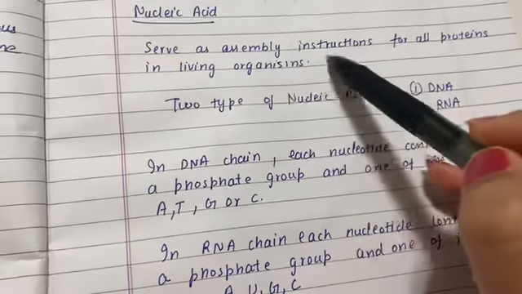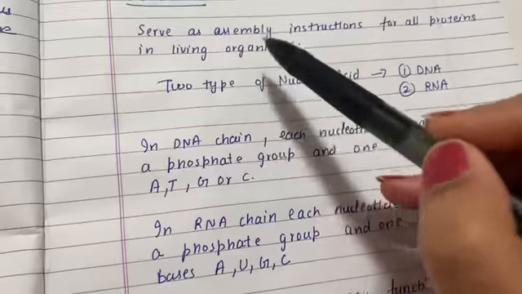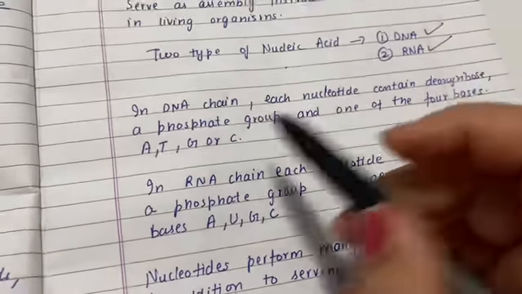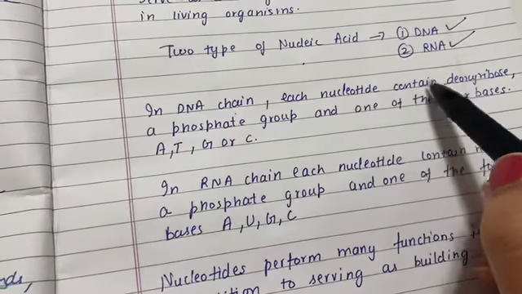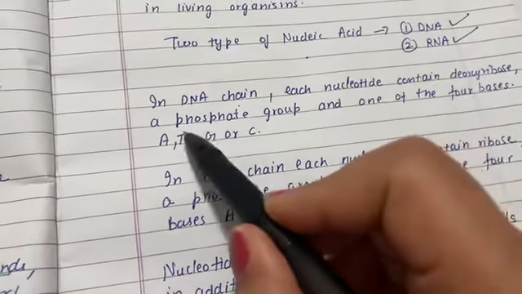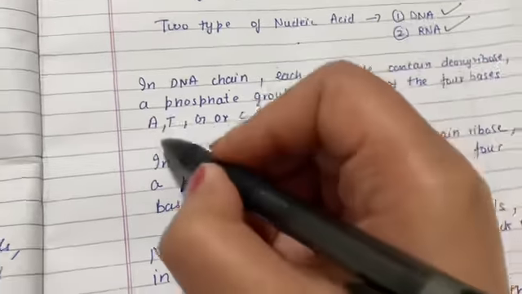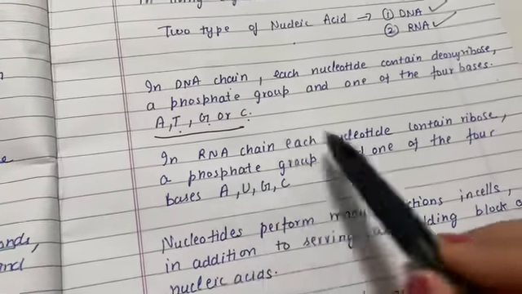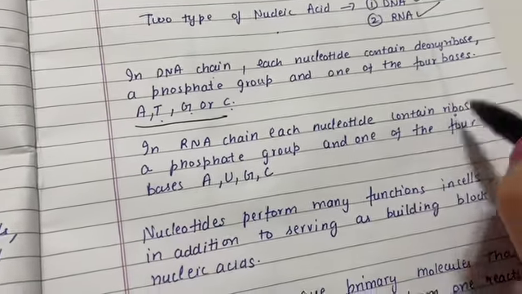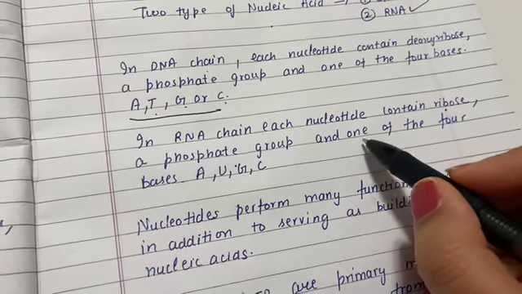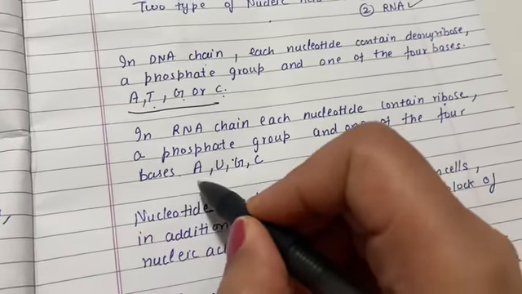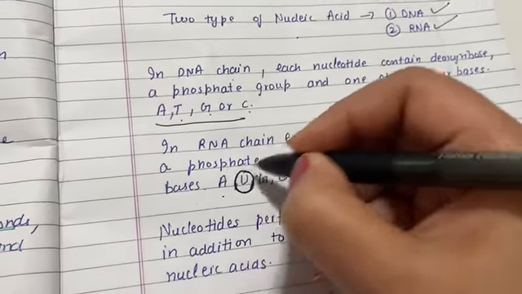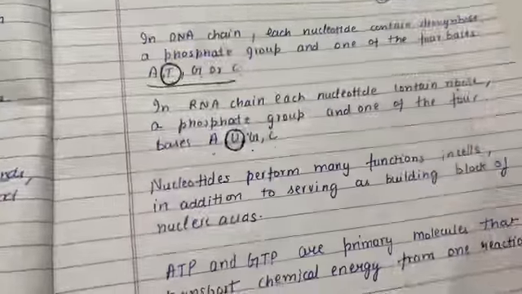Nucleic acids serve as assembly instructions for all the proteins in living organisms. There are two types of nucleic acid, DNA and RNA. In DNA, each nucleotide contains deoxyribose, a phosphate group, and one of four bases: adenine, thymine, guanine, or cytosine. Whereas in RNA, each nucleotide contains ribose, a phosphate group, and one of four bases: adenine, uracil, guanine, or cytosine. The only difference is that RNA has uracil and DNA has thymine.